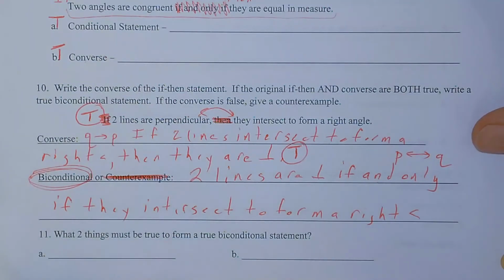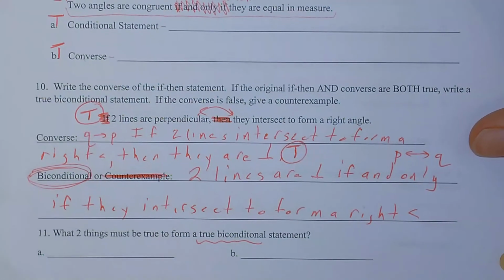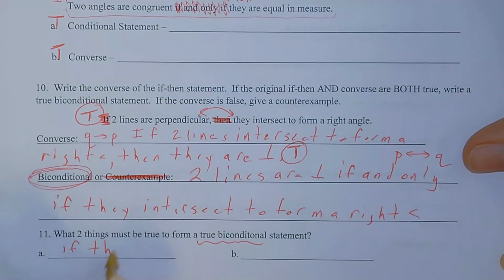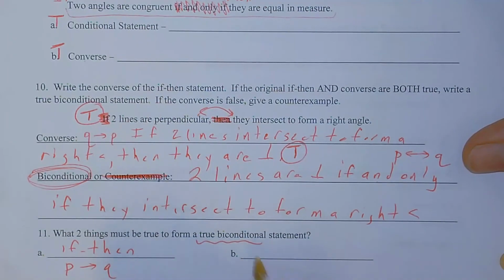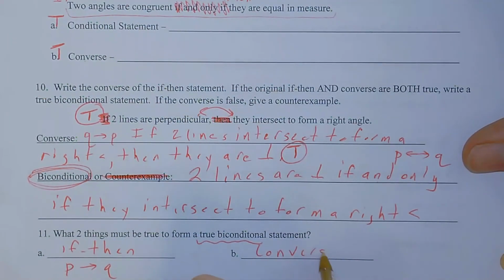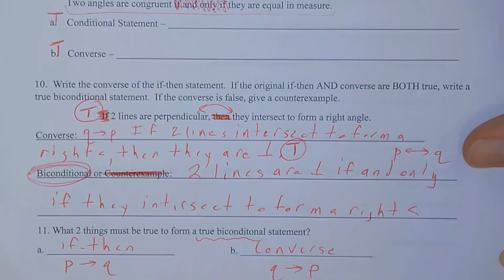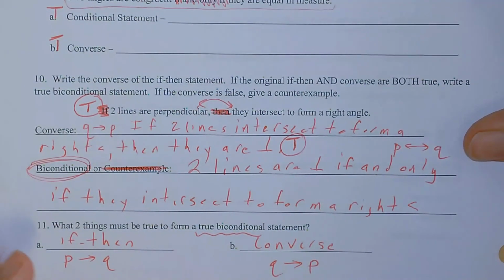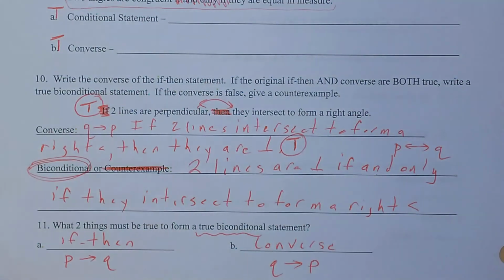In order to have a true biconditional, you need two things that are true. First, the original if-then, which would be P arrow Q, and you also need to know that the converse is true, which would be Q arrow P. If both those are true, then you can make a true biconditional with the words if and only if.